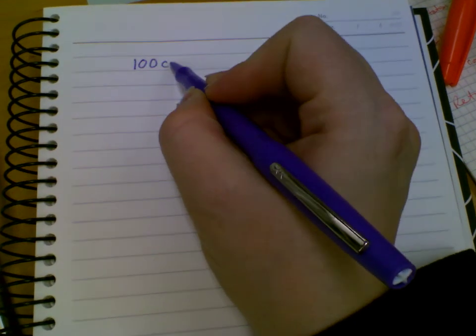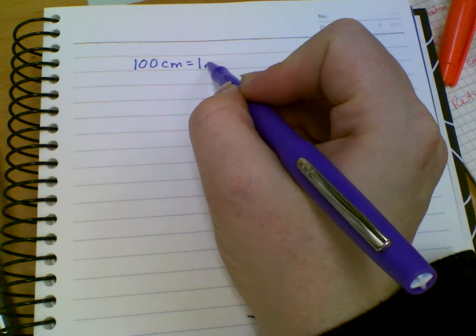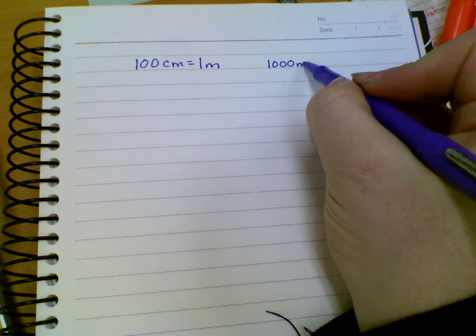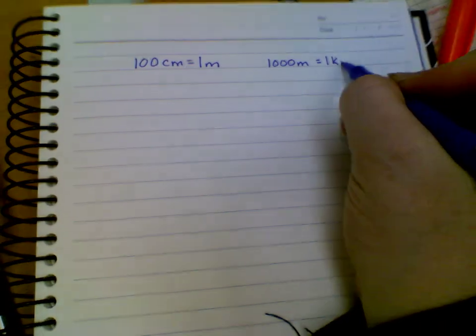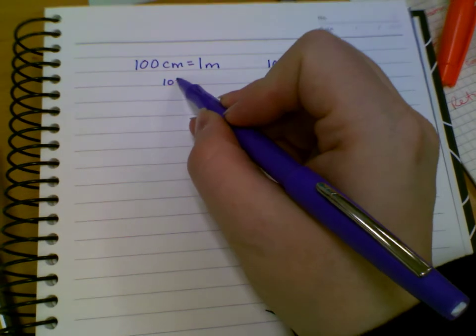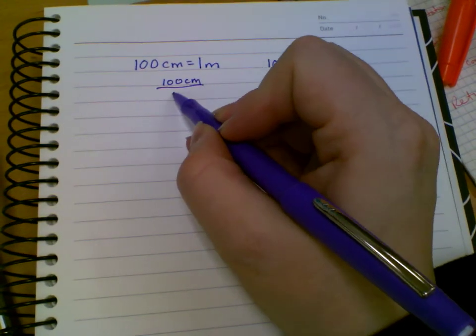All right, so let's talk about conversions. Remember, we know from previous classes that 100 centimeters equals 1 meter. And we know that it takes 1,000 meters to equal 1 kilometer. These are equality statements, so I can write them like this.